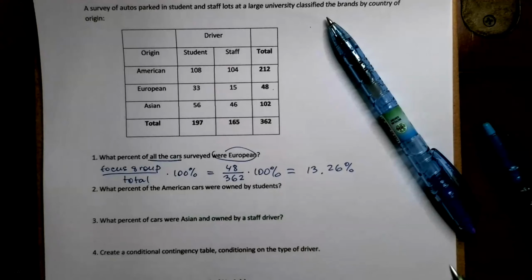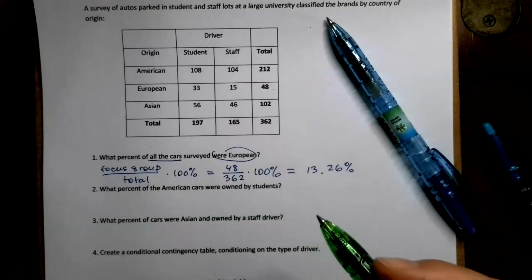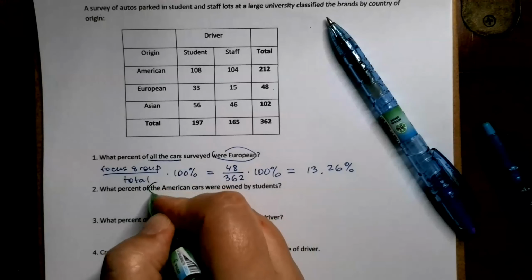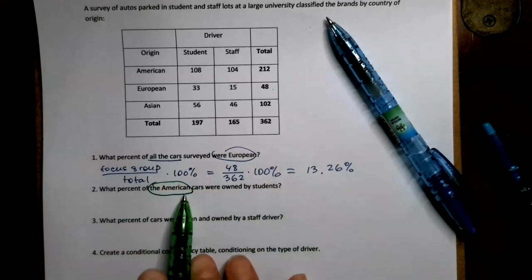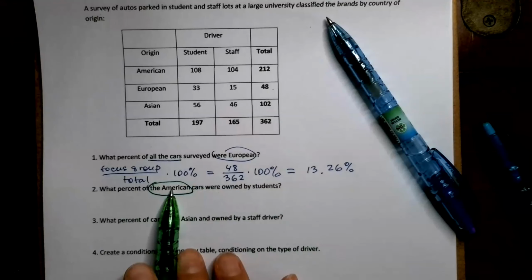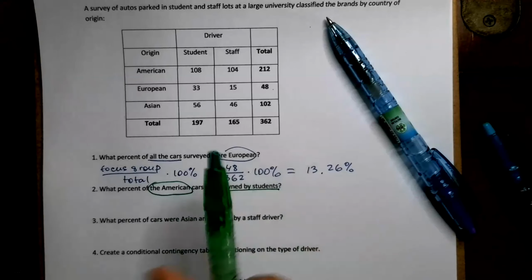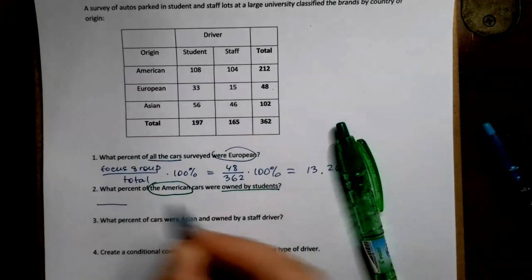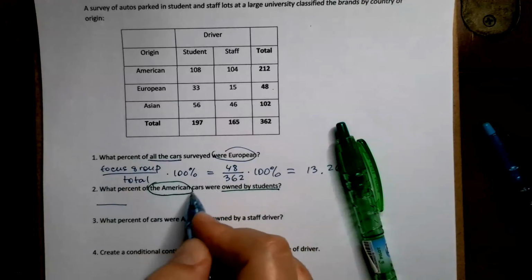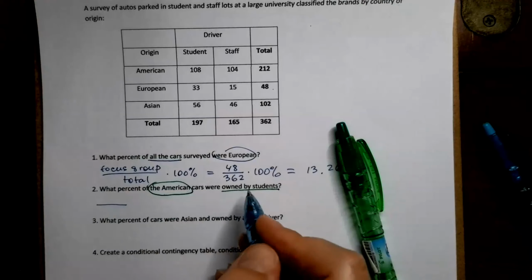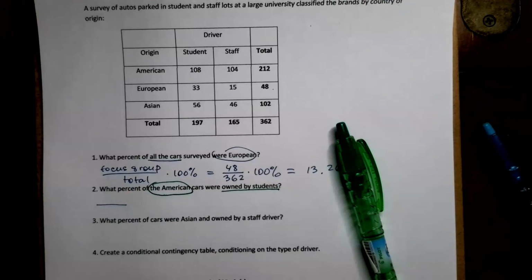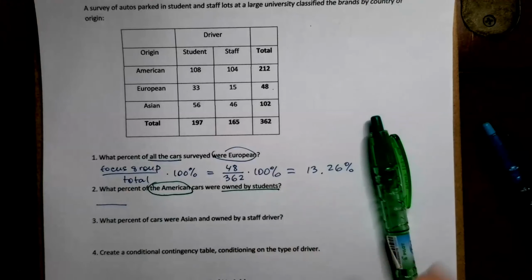So first of all, what's the total group that they're looking at? Well, they're looking at the American cars. And the question is, out of those, how many were owned by students? Okay, so for the total here, I'm going to write all the American cars. That's my total because this is the group that they're taking the students out of, right? The cars that are driven by students. So this is my total group that we are looking at.